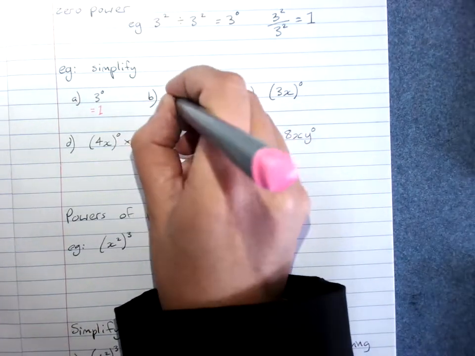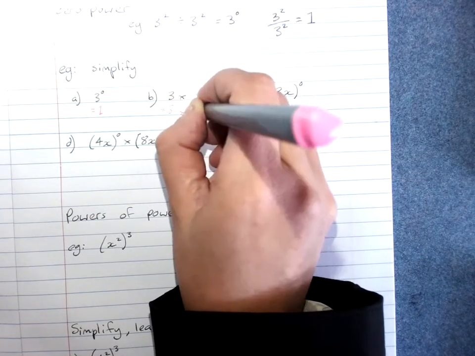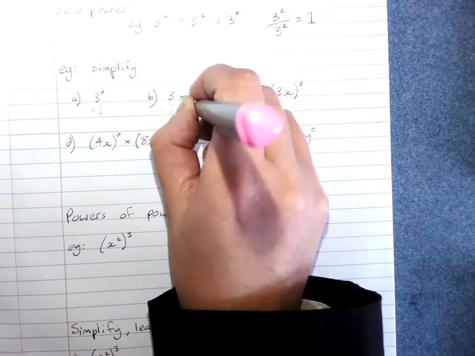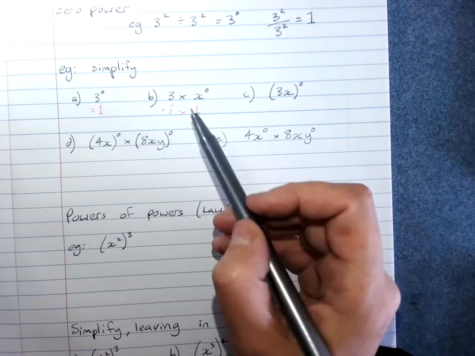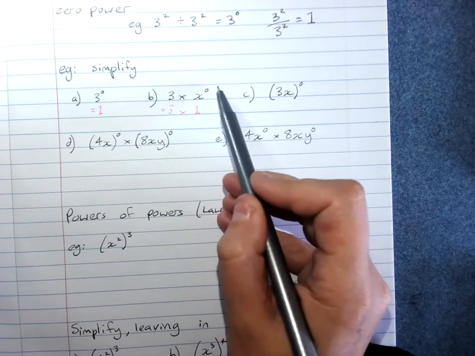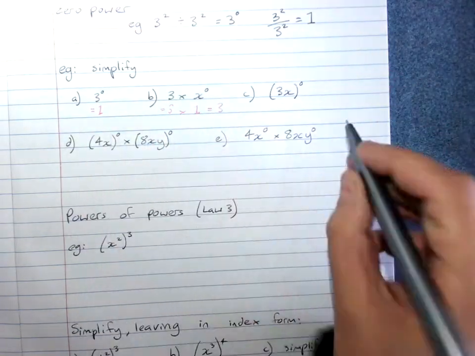Here I have 3 times x to the power of 0. This is 3 times x to the power 0 is 1. Remember, order of operations says we'd do our powers before we do our multiplication, so I evaluate this to 1, and 3 times 1 is 3. Sorry about working across the page.